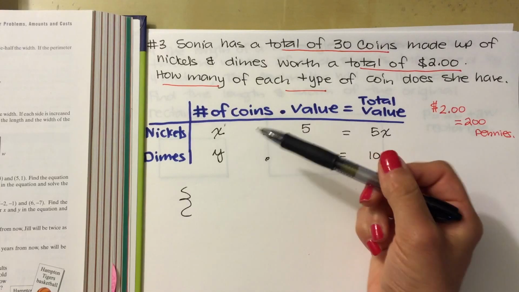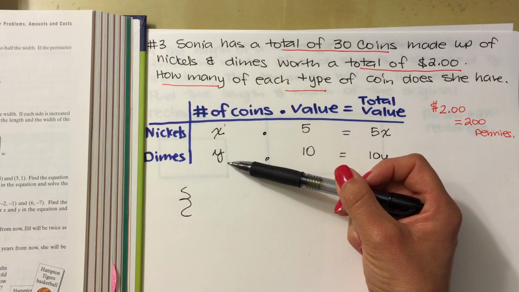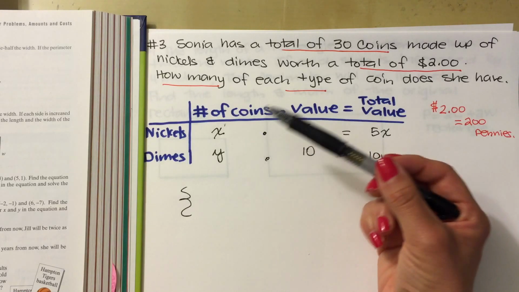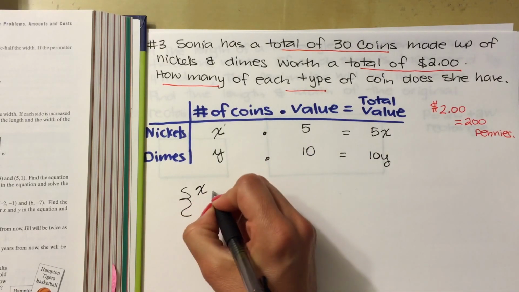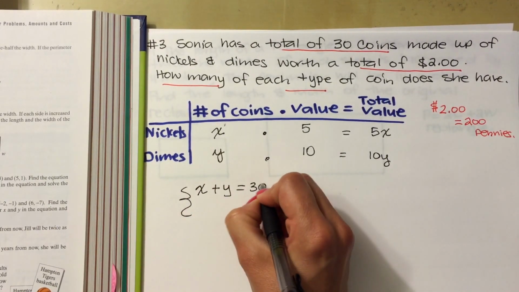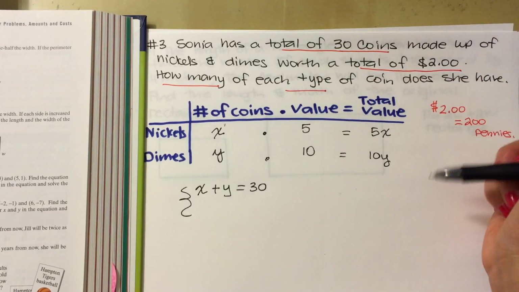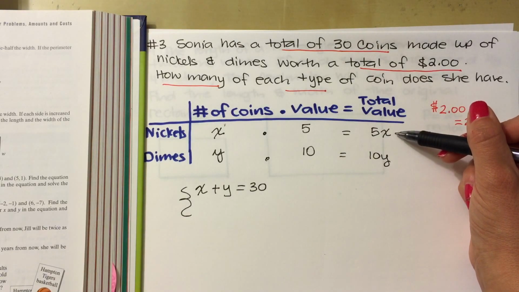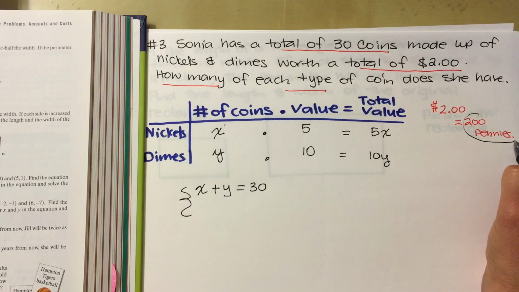If you add the number of nickels plus the number of dimes, that should be equal to 30 coins. So that's our first equation. Number of nickels plus number of dimes should be equal to 30 total coins. Then, if you add the total value for your nickels and the total value for your dimes, that should be equal to 200 pennies.